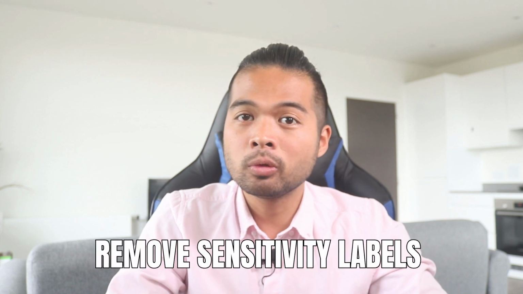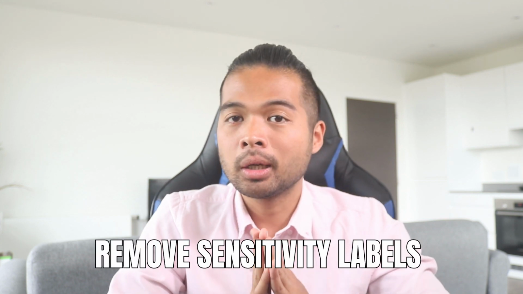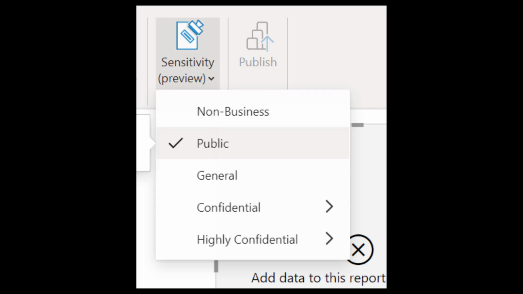In this month, they've also added the ability to remove sensitivity labels to your Power BI datasets. Don't see any reason why you would want to do that, but anyway, it seems that they've added that, so you can do that by just unchecking from the drop-down menu of the sensitivity labels, and you won't have to deal with that ever.